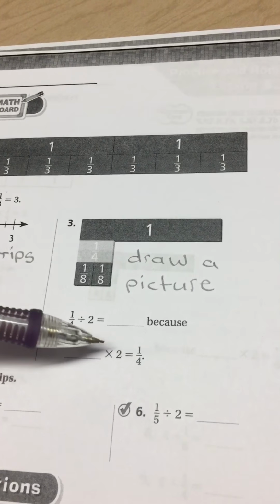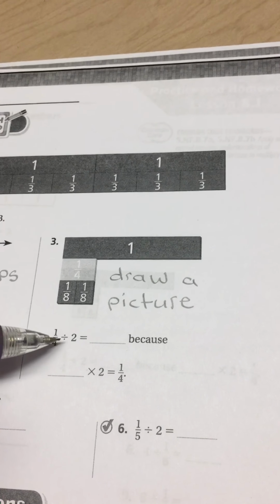And then the same thing over here. This is that box 1 for number 3. A fraction divided by a whole number. Draw yourself a picture over here. And remember, you're looking at the whole, not just that one box that you're looking at. Okay?